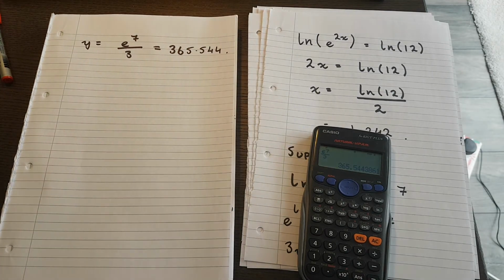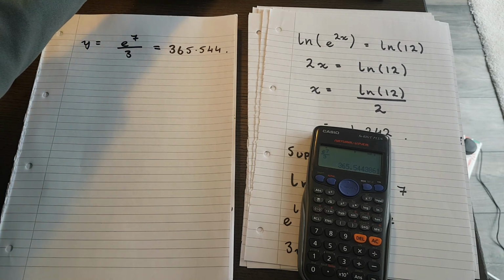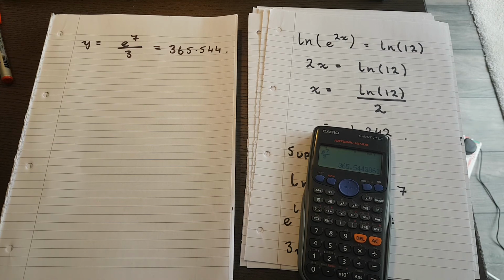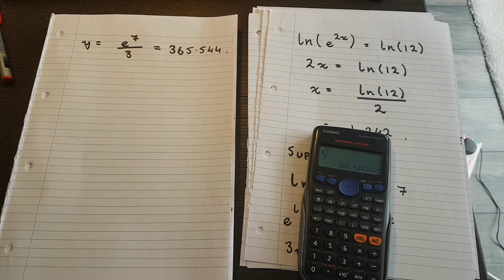Okay, so that's how logarithms are inverse to exponentials. And of course I can do this with more complicated examples, which I might do in the next video. But hopefully I've illustrated that these are opposite functions, and that you now understand how these work. Okay, thanks everyone. Talk soon.